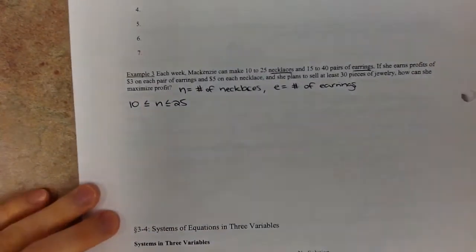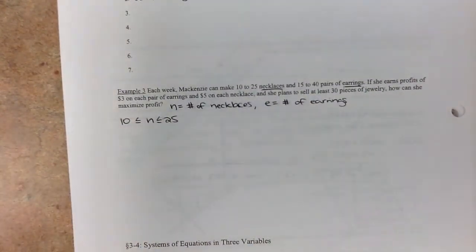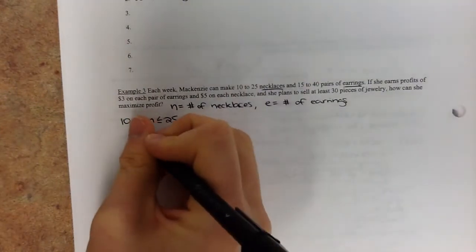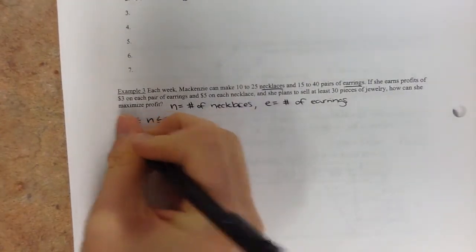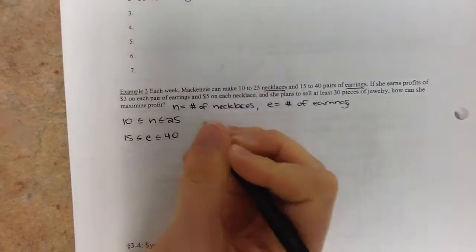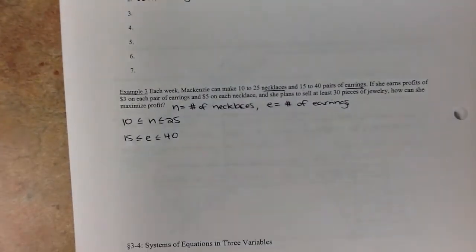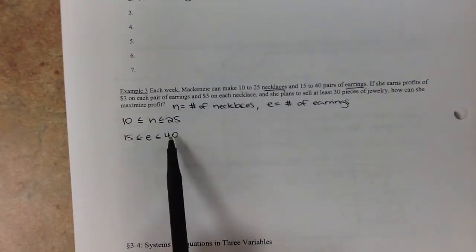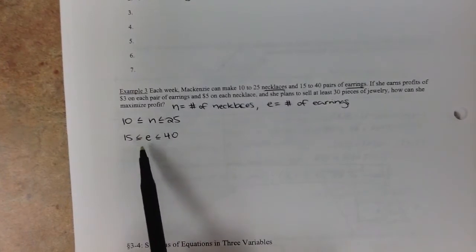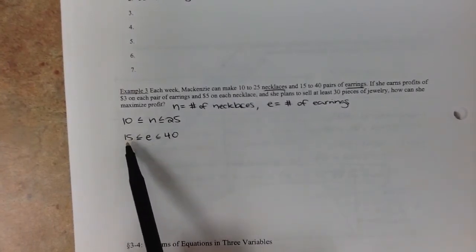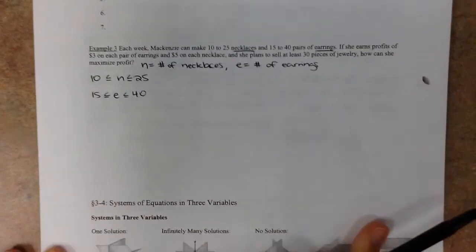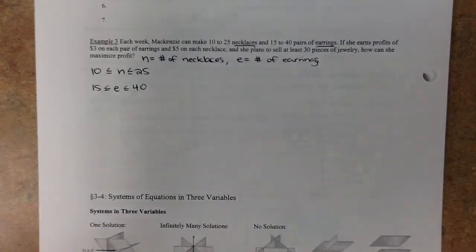That's our first one. Next one, she can make between 15 and 40 pairs of earrings. So we put our variable E in between 15 and 40. We do the less than or equal to's because it said she can make 15 and she can make 40, so it's not that we don't include those two values.